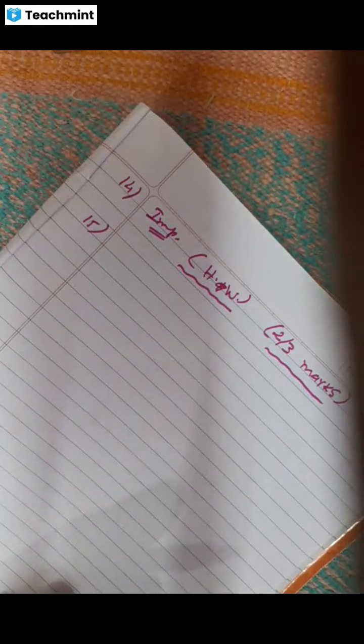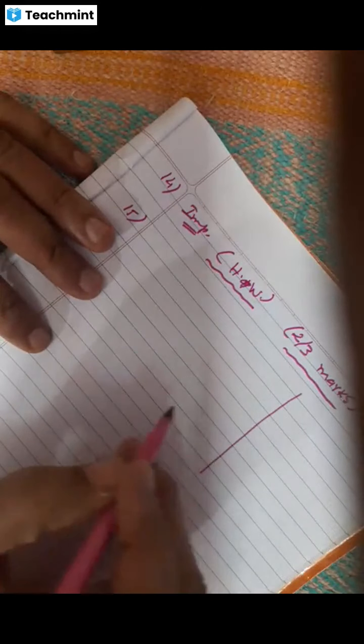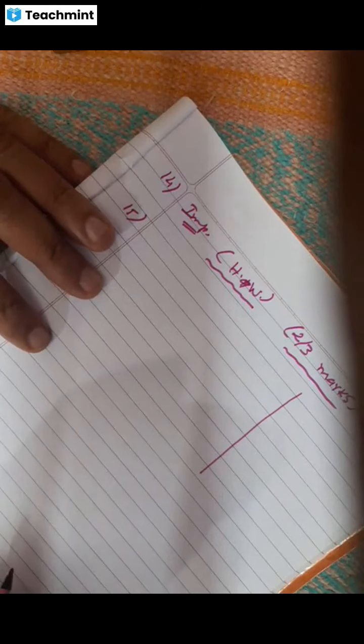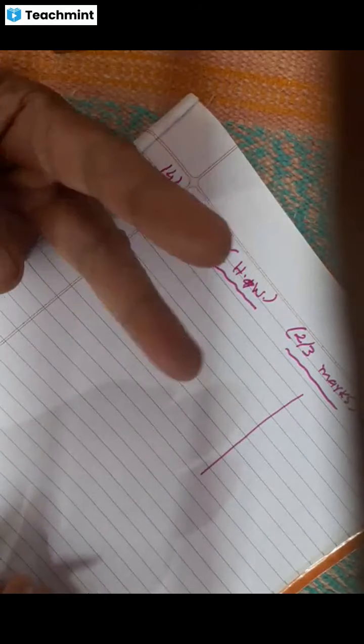Sum 15: the perpendicular from the origin to a line meets the line at the point (-2, 9). Find the equation of the line. Now here, even if I draw the diagram roughly, you should know in which quadrant (-2, 9) lies. So it will obviously be the second quadrant.